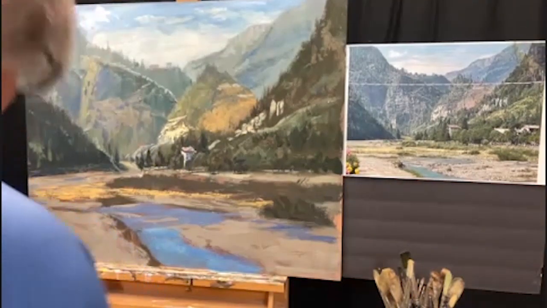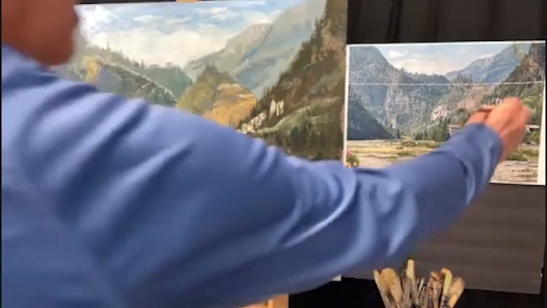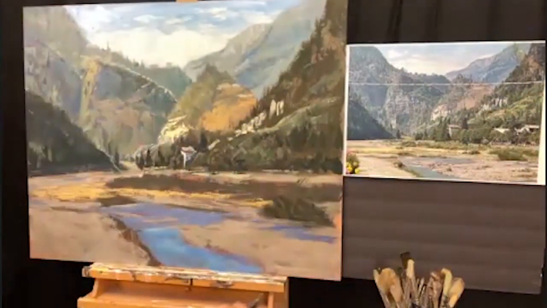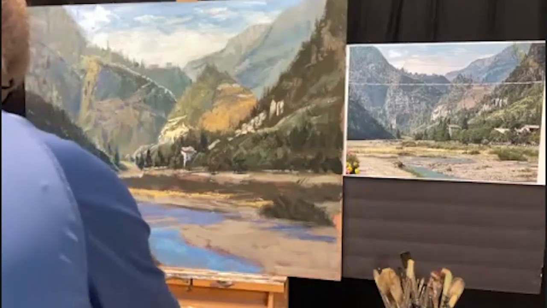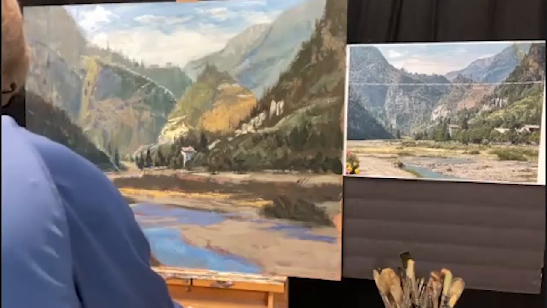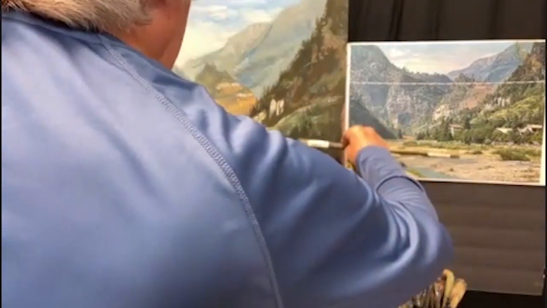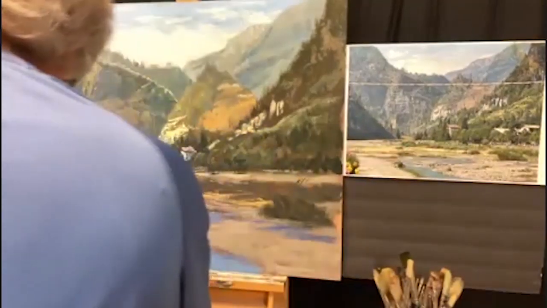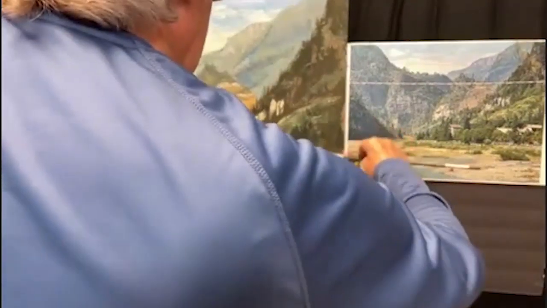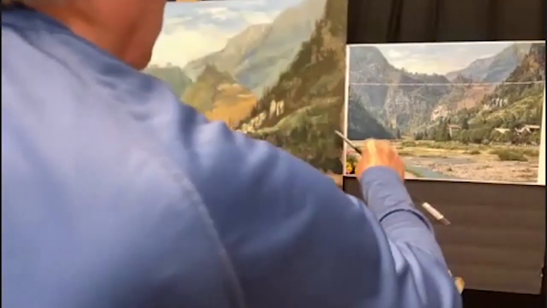Okay, so we've got to move forward because I'm running out of time. I don't think I'm going to put that architecture in there. I think what I can do instead is add some lighter trees back behind, right about here. I kind of like the idea of that being the only piece of architecture anyway.